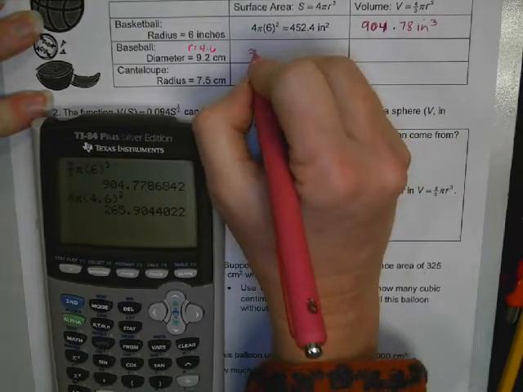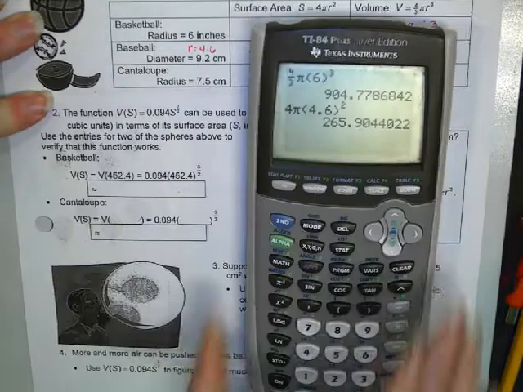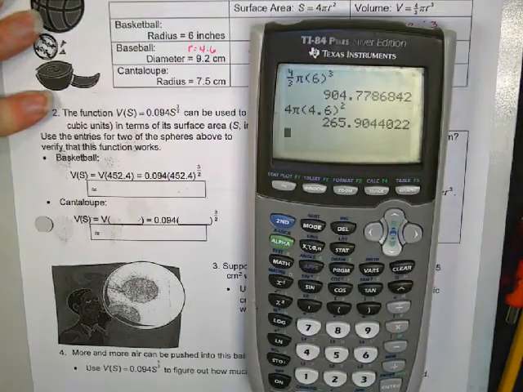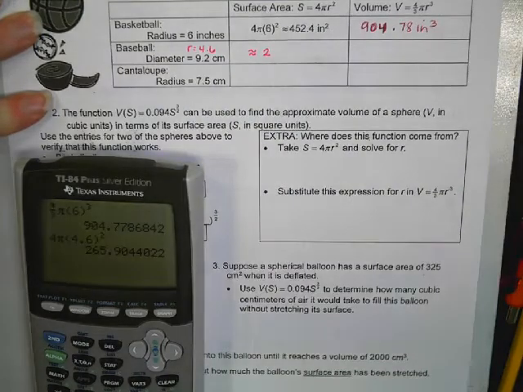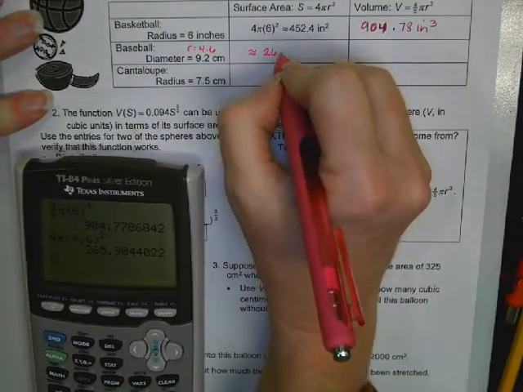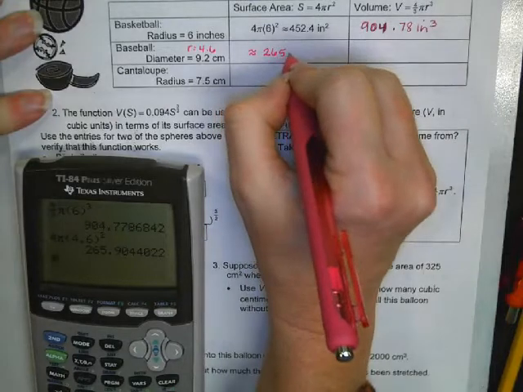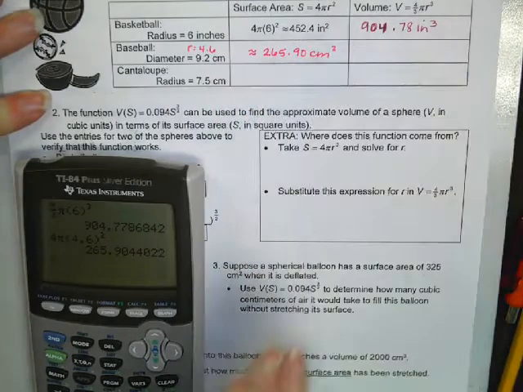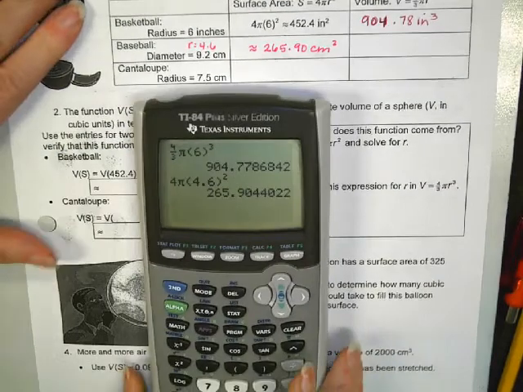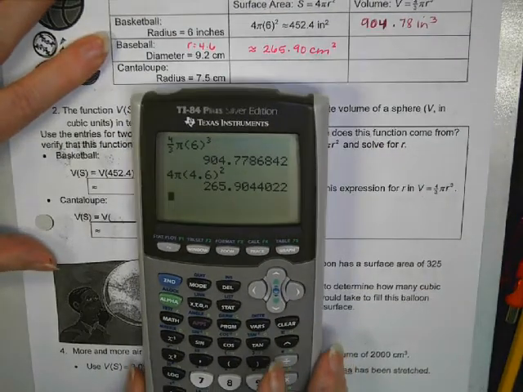Can I see your calculator? Okay. And you can use the pi button, or if you just want to use 3.14, that's okay right now. The decimals will be a little bit different, but not enough to matter. So, all right, surface area, that gives me 265.90 centimeters squared, because that's surface area.